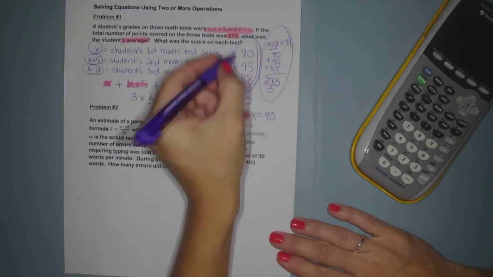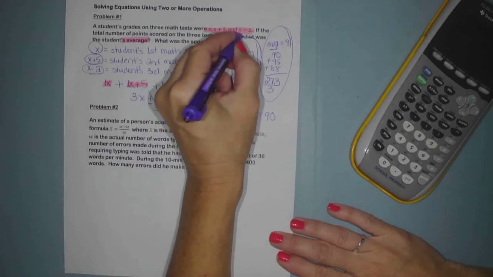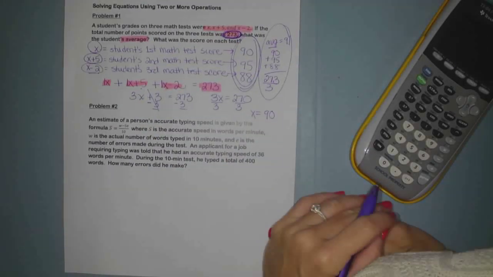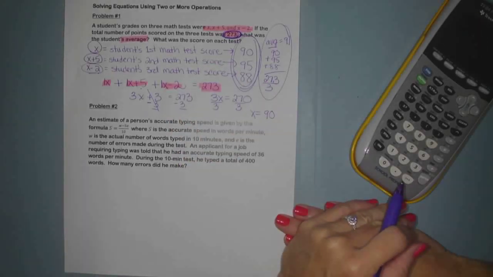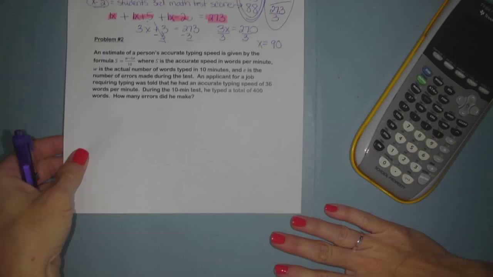I could have found that average just knowing the total. Wasn't thinking too smart there. I was working harder, not smarter. Okay, so that's number 1 all complete. Let's take a look at number 2.